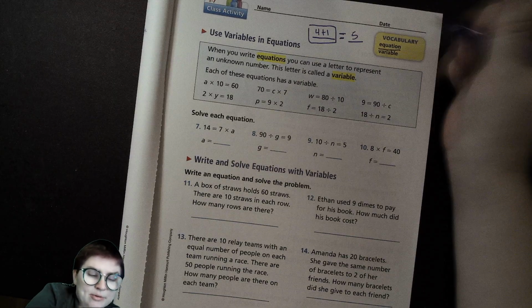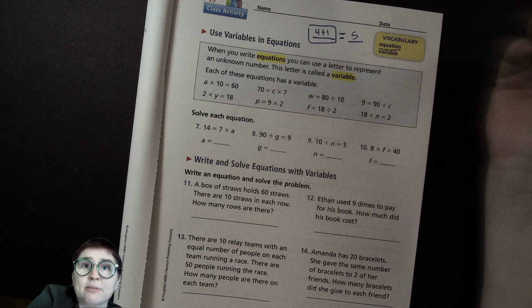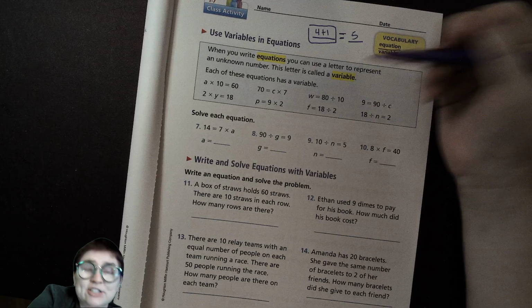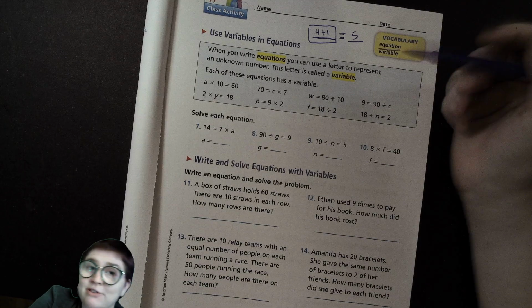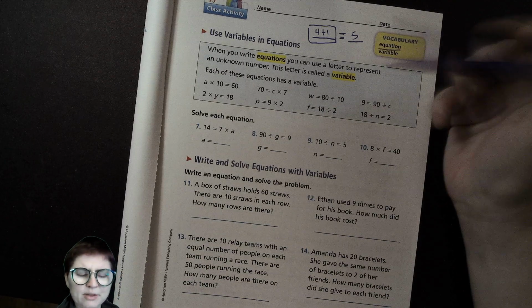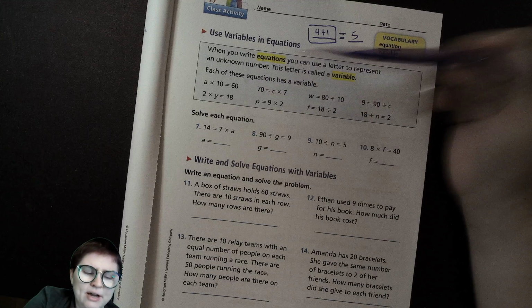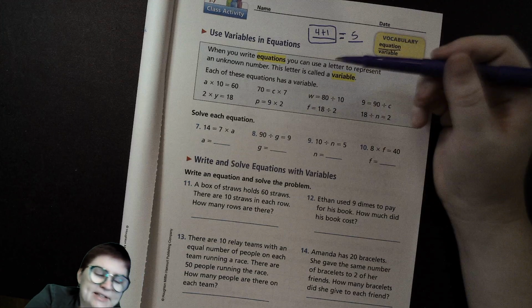A variable, we talked about it a little bit a moment ago. It's the letter in math, and it could change, right? It could be something different, and it's just kind of taking the place of a number you don't know right now, but you can figure it out. So when you write equations, you can use a letter to represent an unknown number. This letter is called a variable. Each of these equations has a variable.